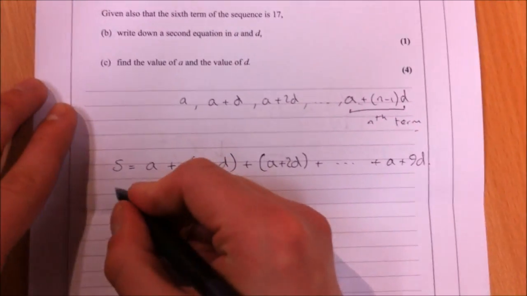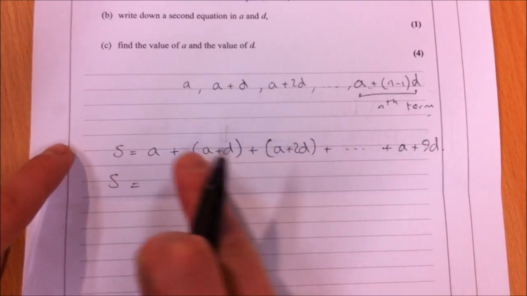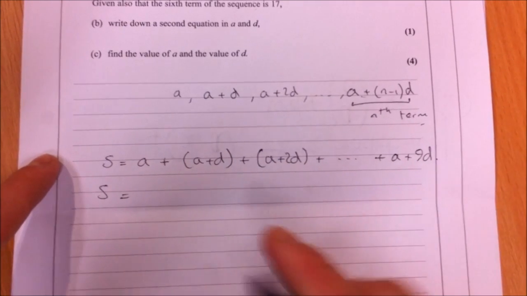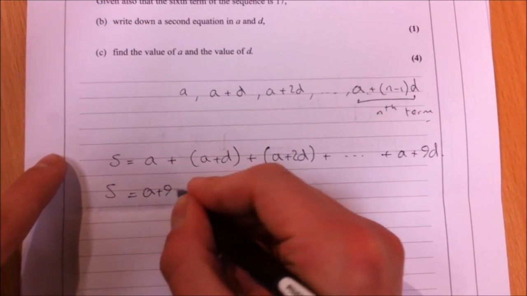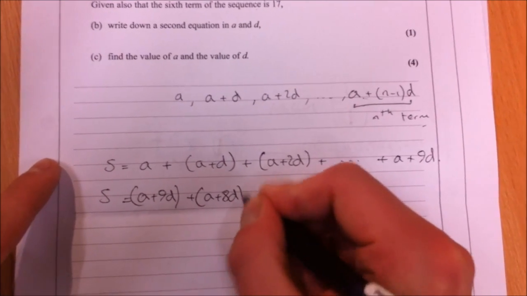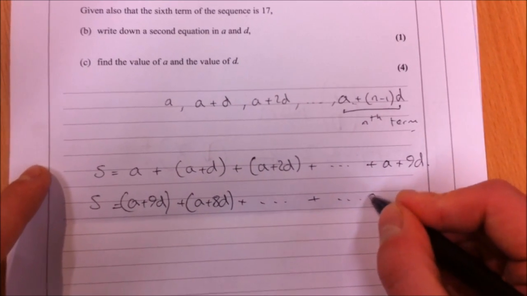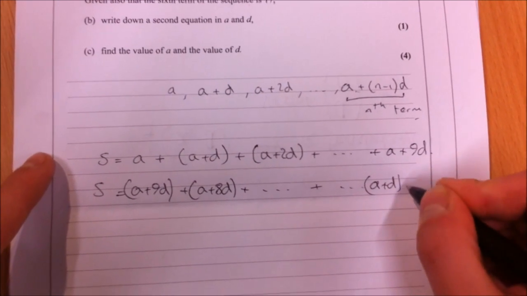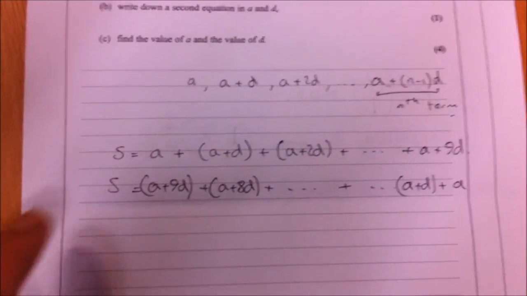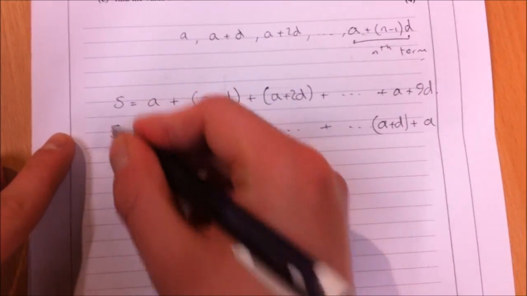Okay? And we can also write, this is exactly the same if we flip this sum round. So all the terms are the same, but I'm going to write this term first and the a last. So you would write a plus 9d there, plus a plus 8d, plus, and then all the way along, plus a plus d plus a.